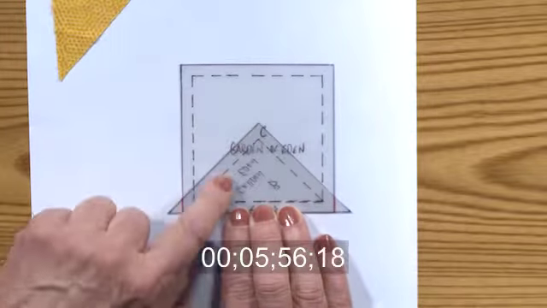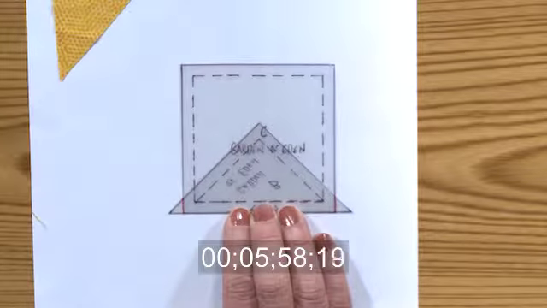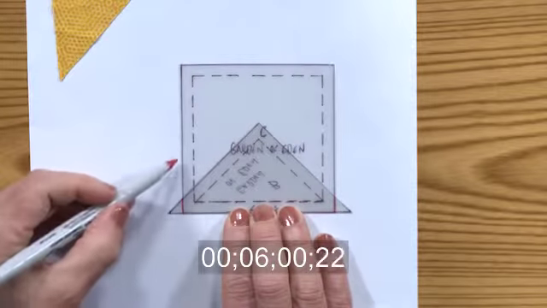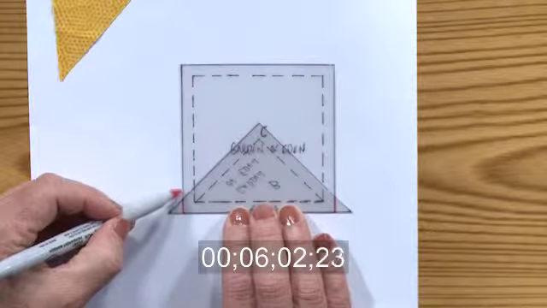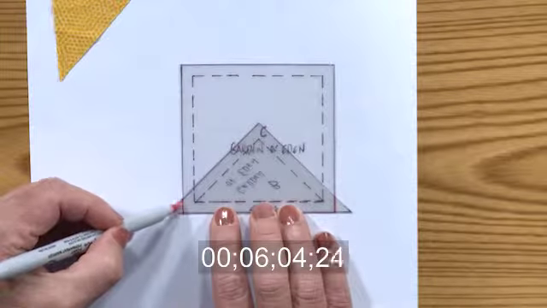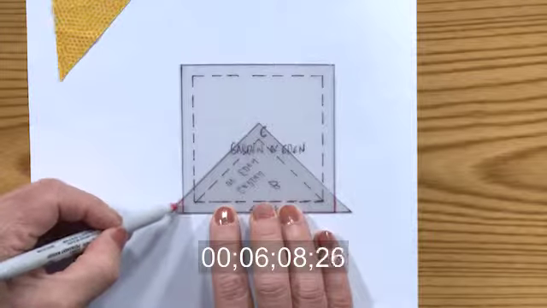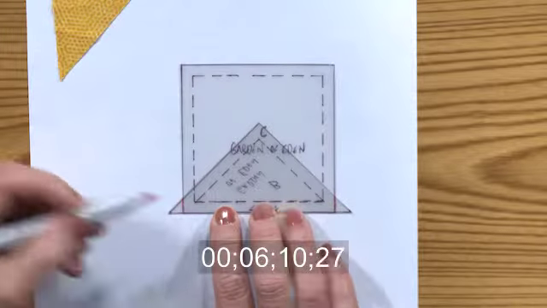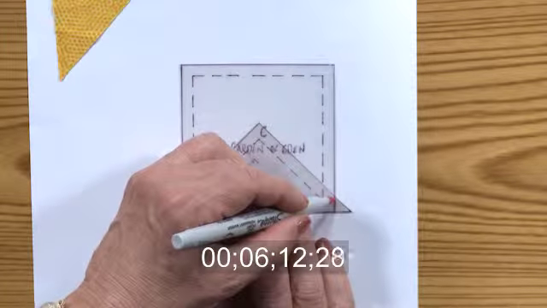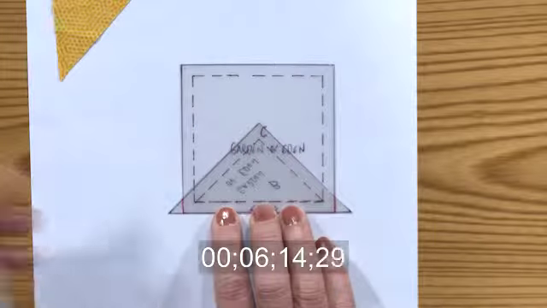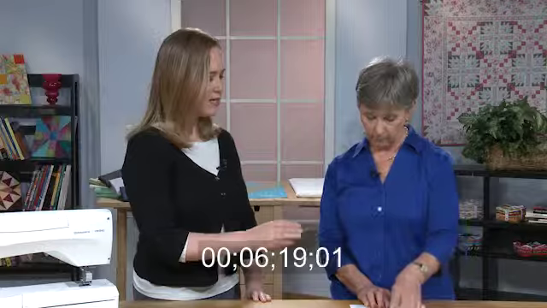So right sides together, where the cut edge of the C patch meets the edge of the B patch, I'm going to draw a red line. And I'm only drawing it in red so you can see the difference. Okay? And you would have lined those up, centered them. Yes. Made sure that was right on.